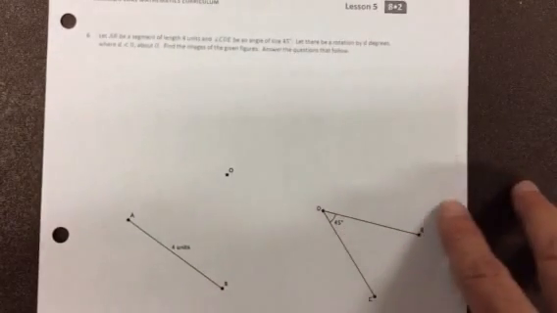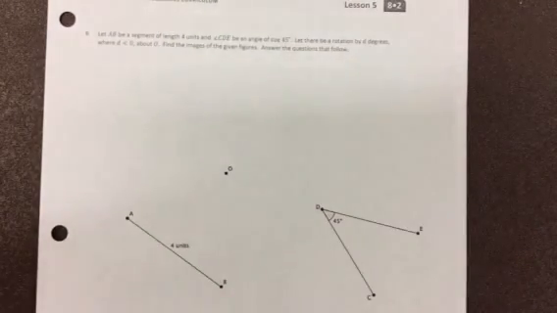And then in exercise 6, you've got a segment AB, an angle EDC or CDE. The angle is about 45 degrees. You can measure it with a protractor. And then you have a negative rotation, so think about what direction that's going. And then you're asked to find the images of the given figures, and then answer the questions that follow.